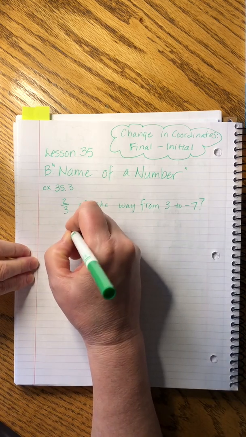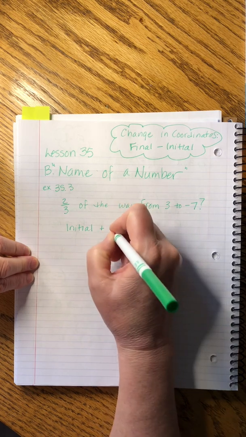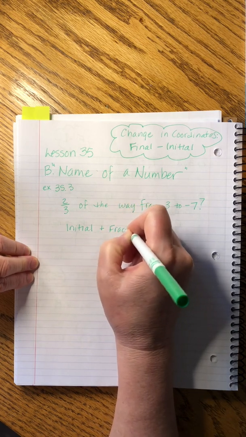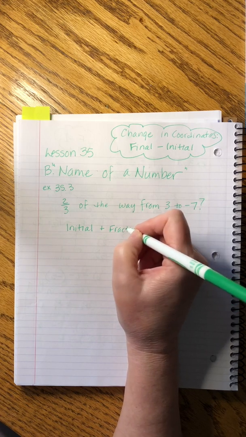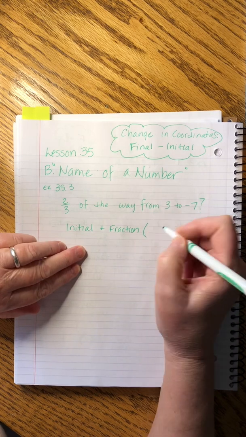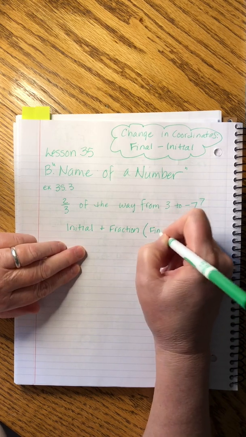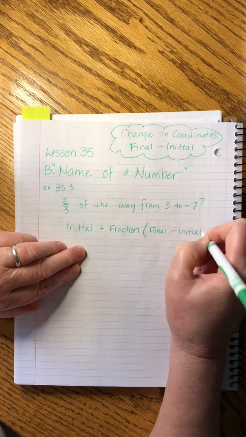What we're gonna do is we're gonna take the initial number and we're gonna add the fraction. I know sometimes John uses a decimal there. No, this time he just uses a fraction. And then we're gonna multiply that by the final minus the initial.